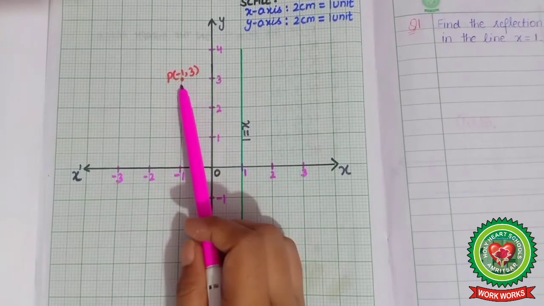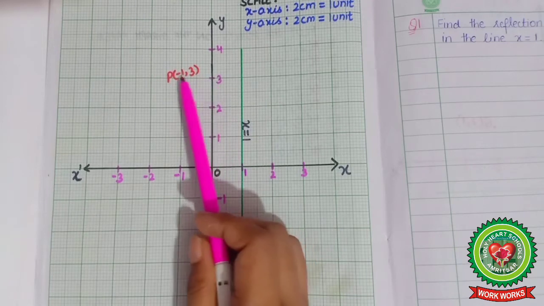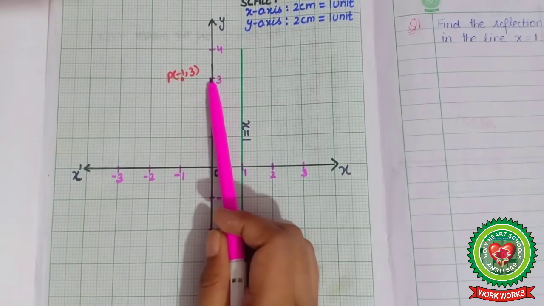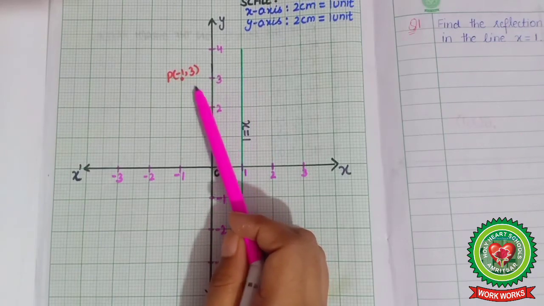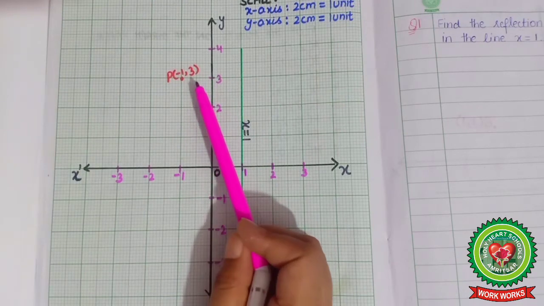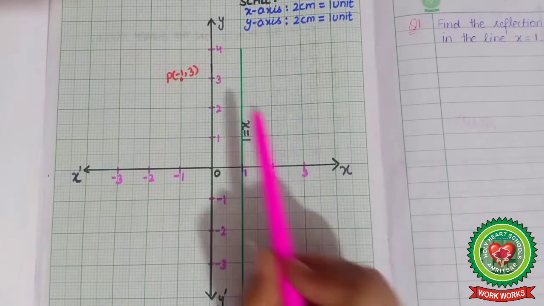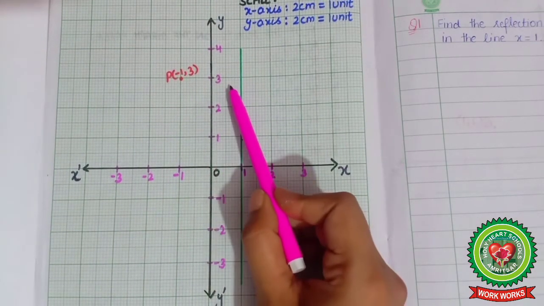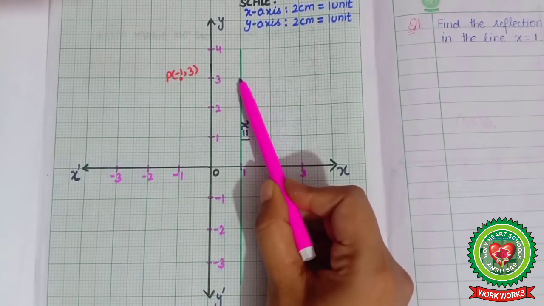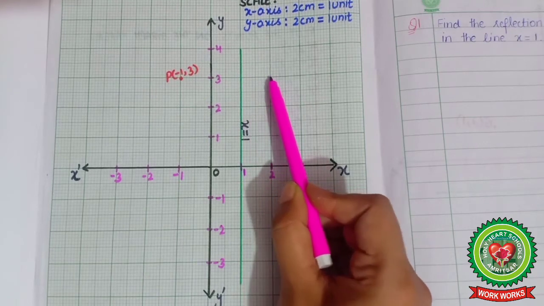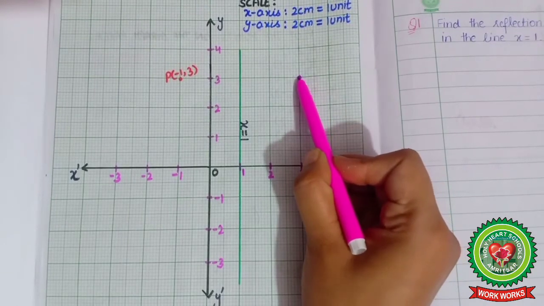Now this point is at a distance from the line. Look at the boxes here: first box and second box. A 2 box difference is there, and according to the scale, each box is 2 centimeter, so a total of 4 centimeter difference is there. This line is a mirror, so after the mirror line also we have to check a 4 centimeter distance. After 4 centimeter distance, the point is this.